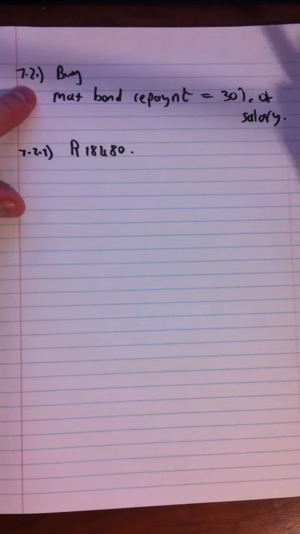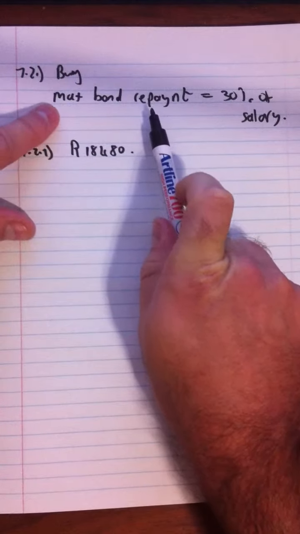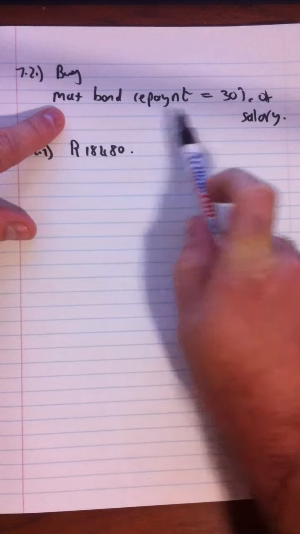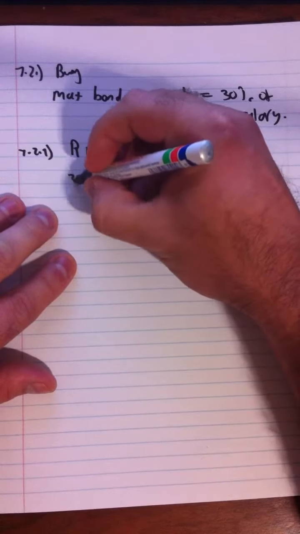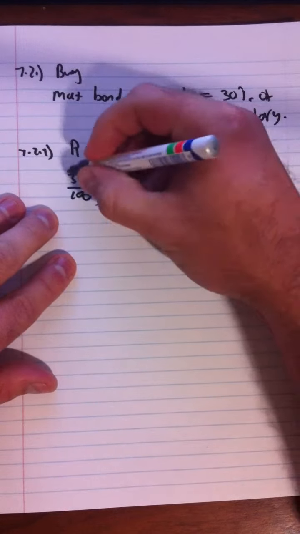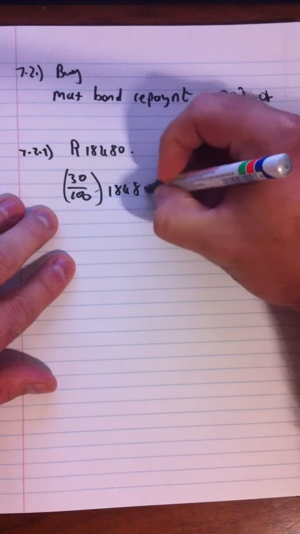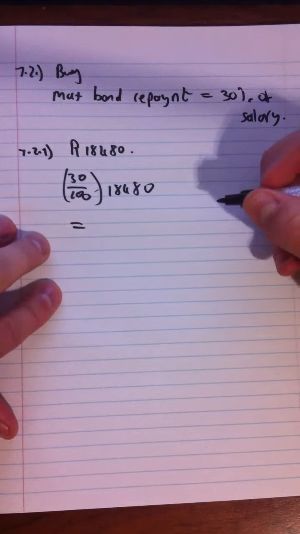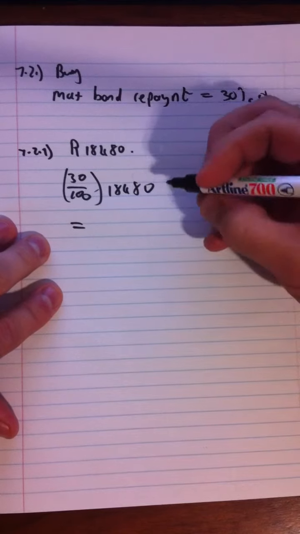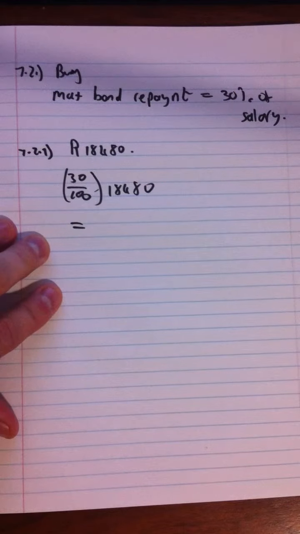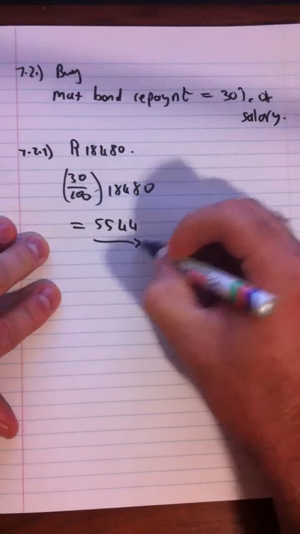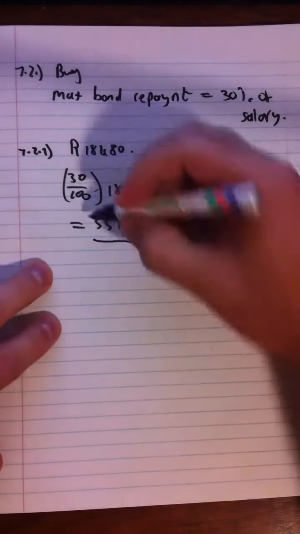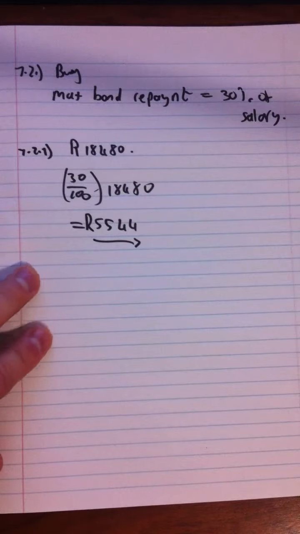And in the previous part, they just told us the maximum that the bank will allow him to spend on bond repayments is 30% of his salary. So this is pretty straightforward, it's just 30% of his salary. So we'll just say 30% of his salary. That is equal to, let's get my calculator out here, 5,544. Okay, there you go. Don't forget to put in the units.